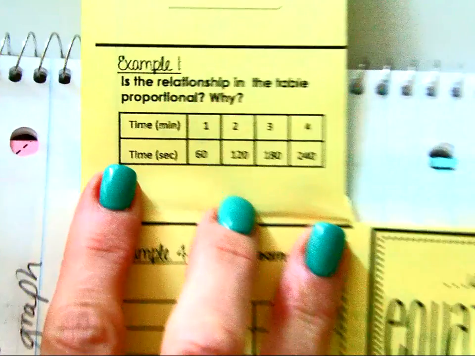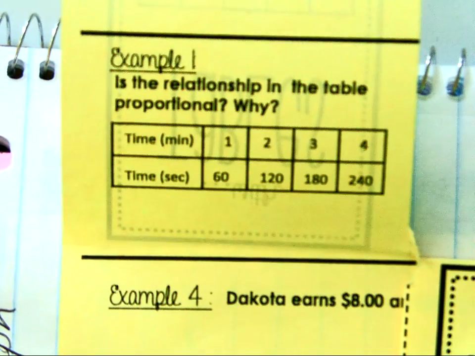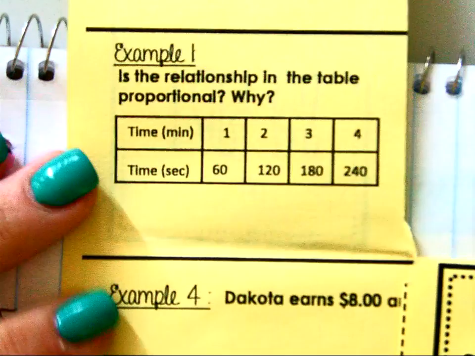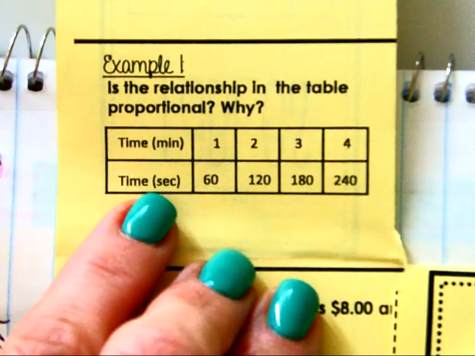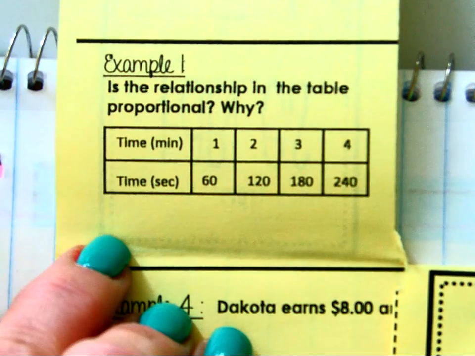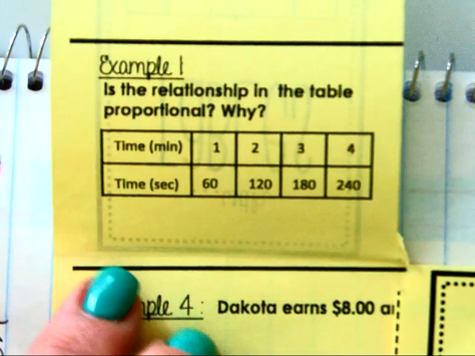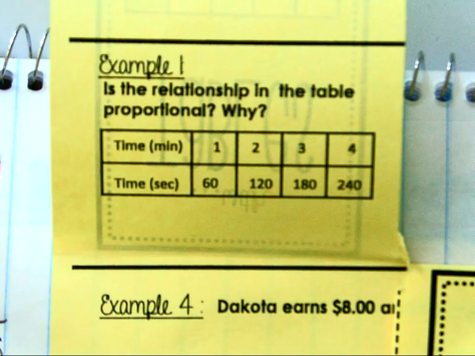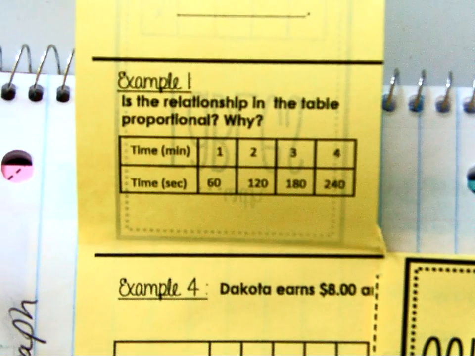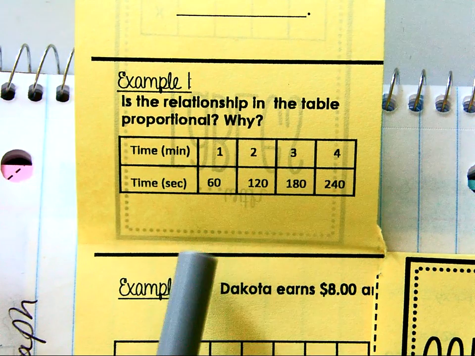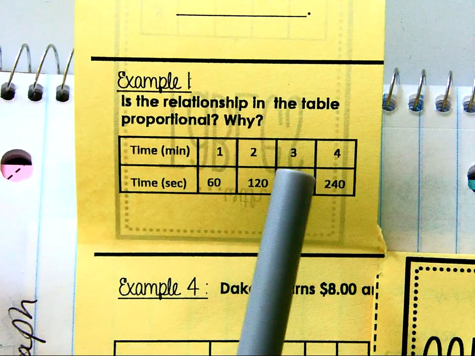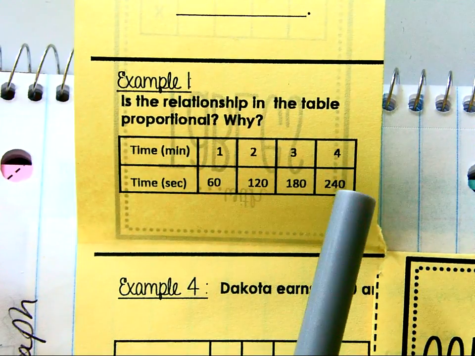So a proportional relationship, a relationship means there's a relationship between some numbers, right? So as I'm looking at this, I see time and seconds. So we know the relationship between minutes. We know that 1 minute is equal to 60 seconds. So would that make sense then that 2 minutes would equal what? 120? And so 3 minutes should equal 180 and 4 should equal 240.